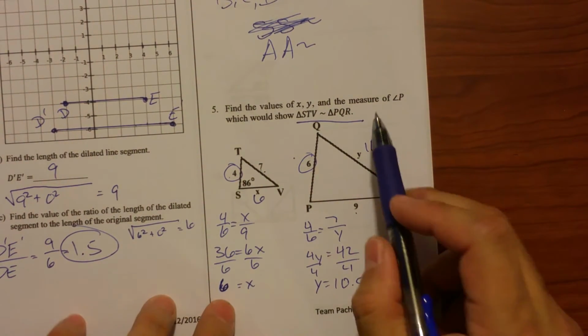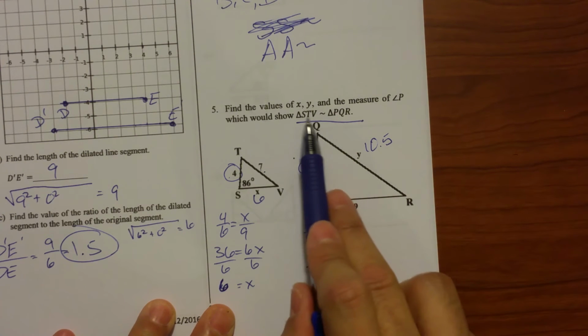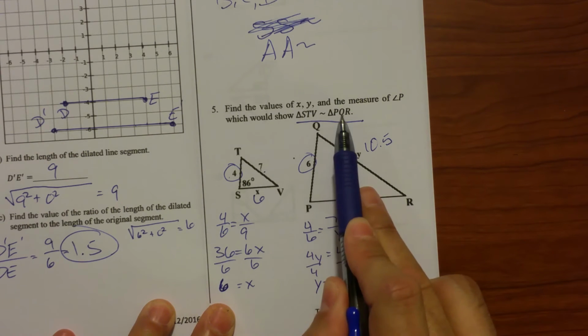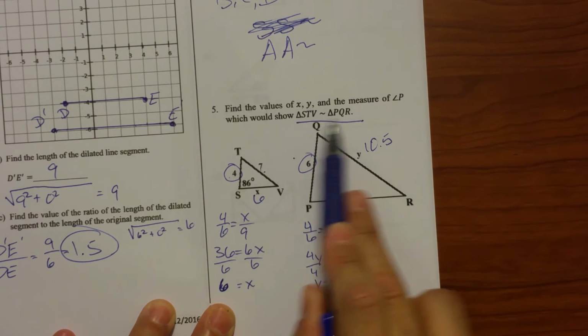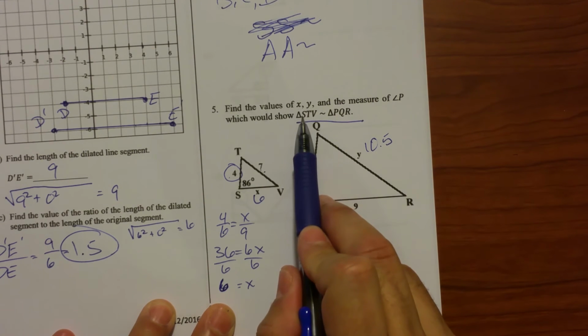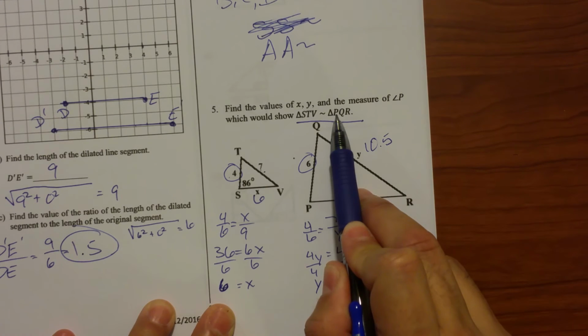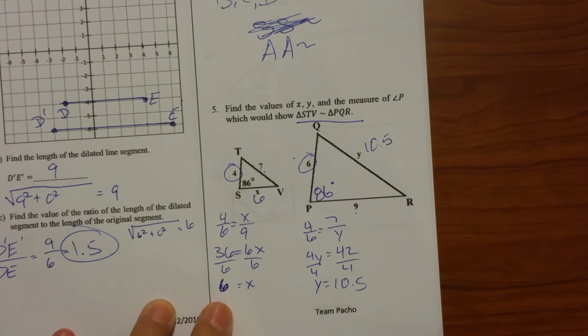Now it also says for the measure of angle P. If these two triangles are similar, that means that S goes with P, T goes with Q, and V goes with R. So all these angles are congruent to each other. So if angle S is 86, angle P has to also be 86 degrees.